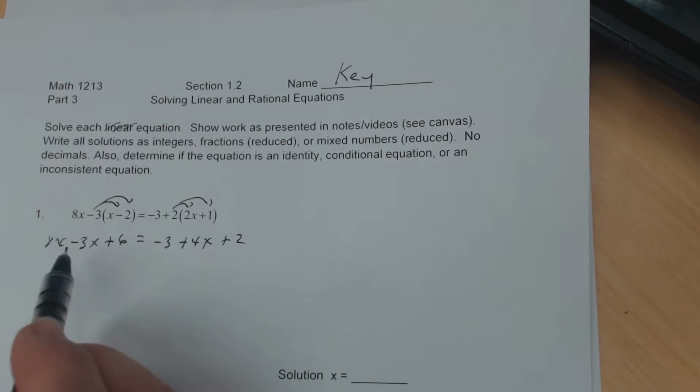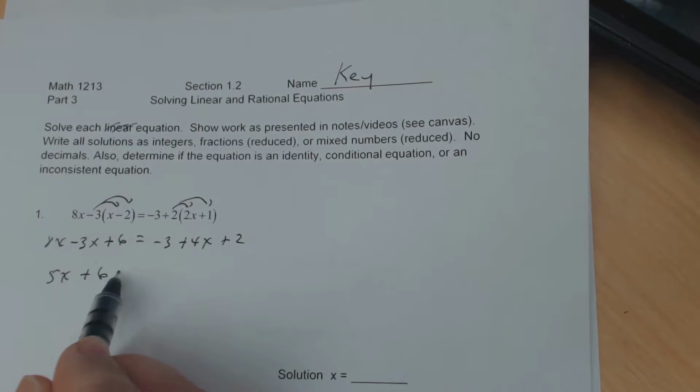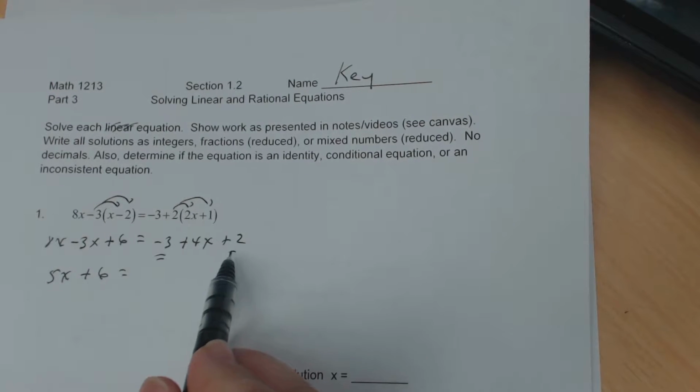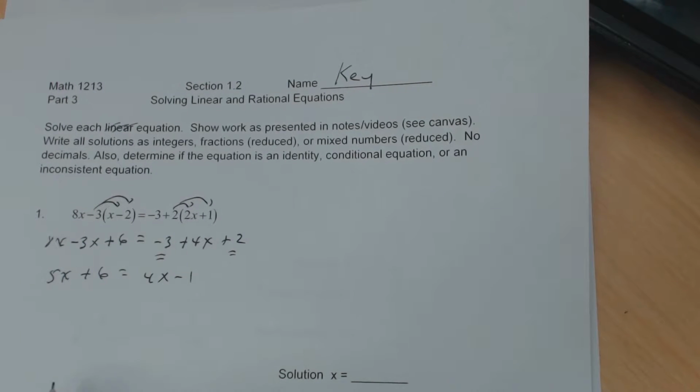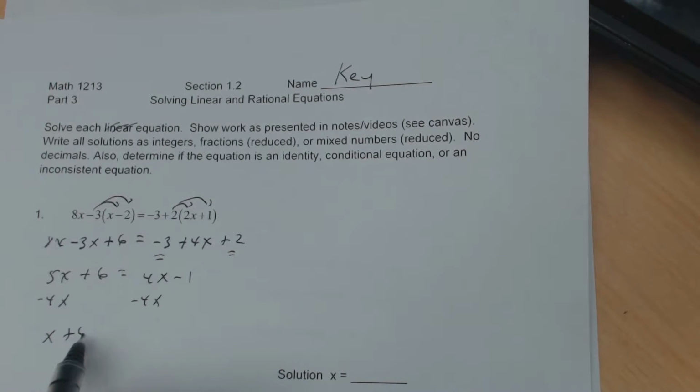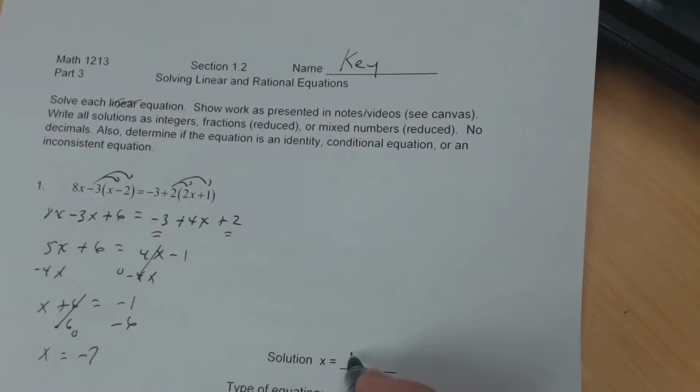Combining like terms, 8x minus 3x is 5x, and then plus 6, equal over here, a negative 3 and a positive 2 is a negative 1. So I get 4x minus 1. All right, now since this is linear, I can bring all the variables to one side, constants to the other, so I'm going to subtract 4x from both sides. Then 5x minus 4x is x, plus 6, equal 4x minus 4x is 0, and I'm left with 0 minus 1, which is a negative 1. And then finally, subtracting 6 from both sides, I get x equal negative 7. So my solution is negative 7.